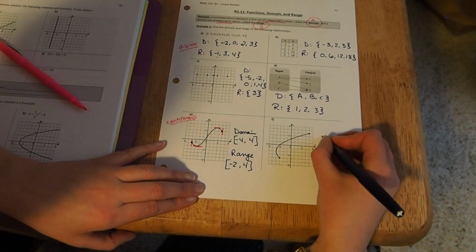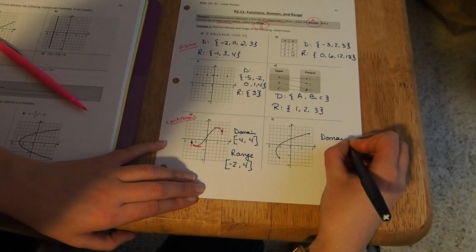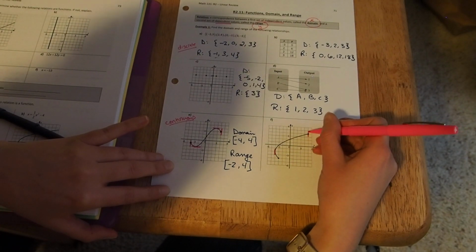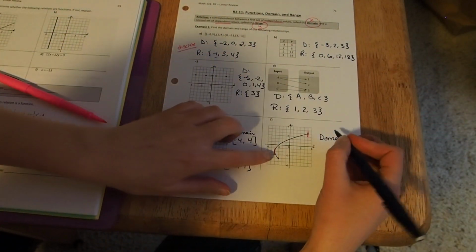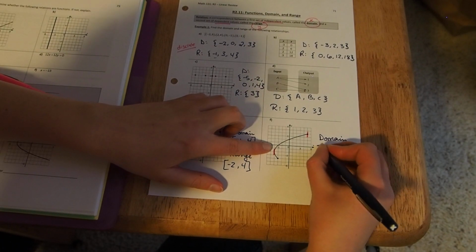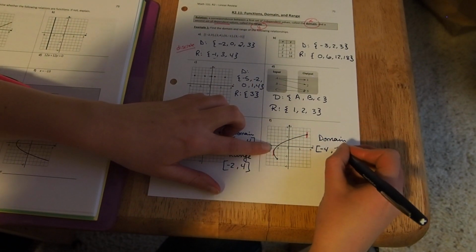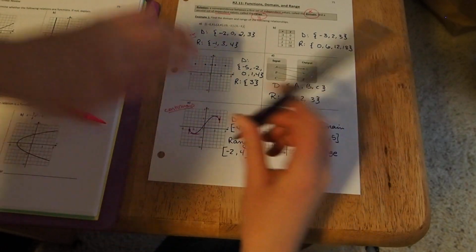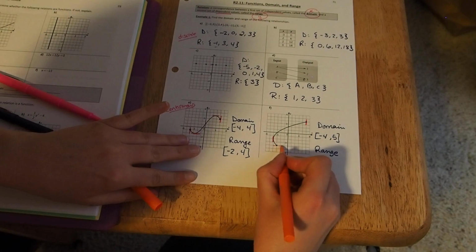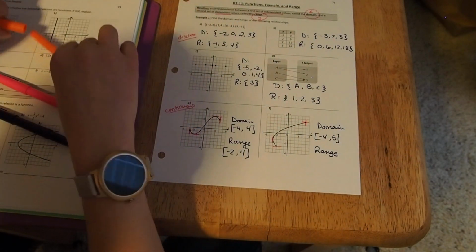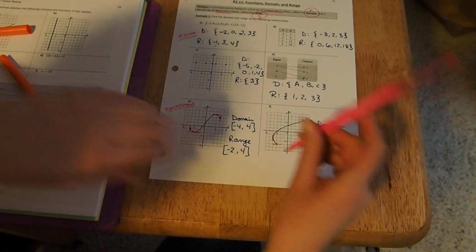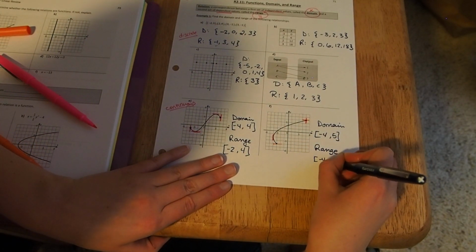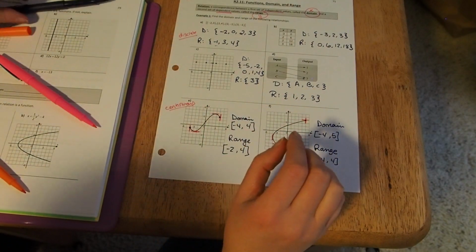Okay, let's practice that again over here. So domain, leftmost, rightmost. So the domain is going to go from -4, bracket, to 5, bracket, and the range is going from -4 to 4 this time. Bracket, -4 to 4.